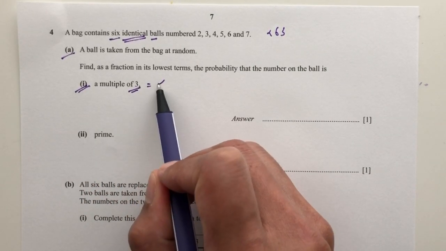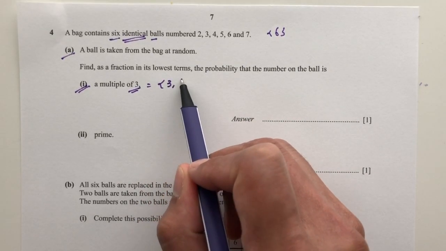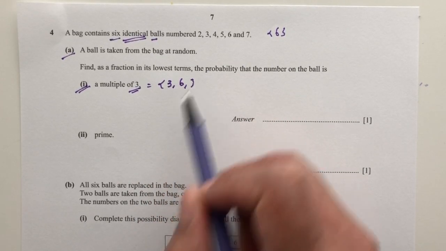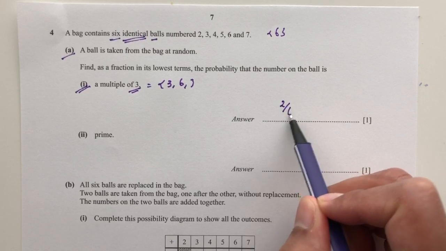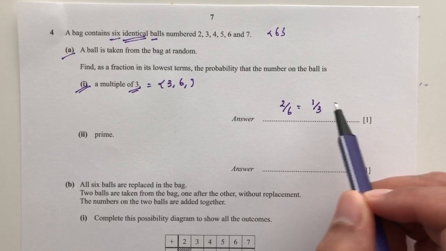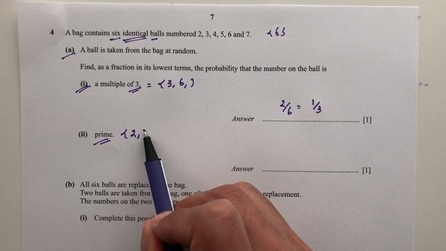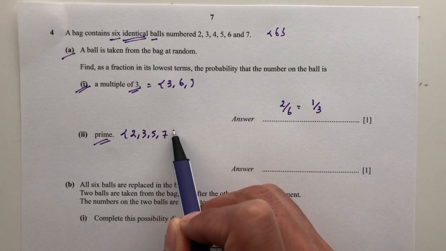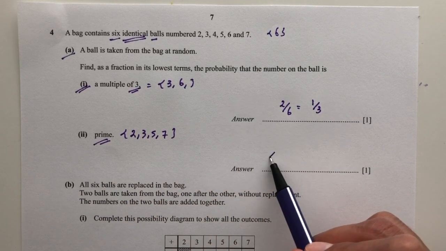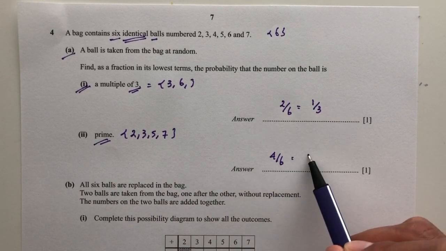So let's see what is the multiple of 3. We have 3, 6, and that's it. That will be 2 over 6, which is 1 over 3. Now it is prime, so let's see how many prime numbers we have. We have 2, 3, 5, and 7 as prime numbers. That will be 4 over 6, which is 2 over 3.